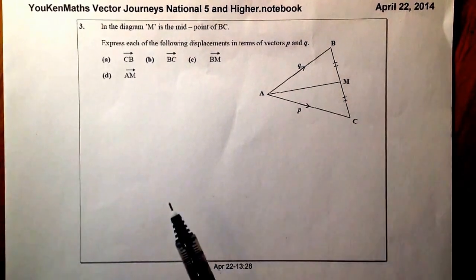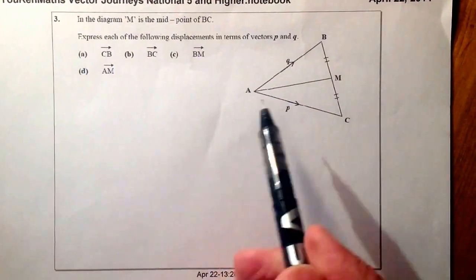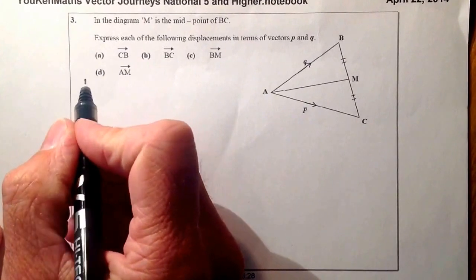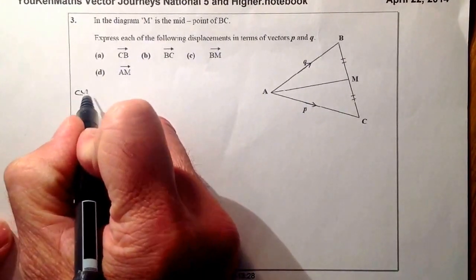This is the second of 4 video clips based on the vector journeys, and it's applicable to National 5 and Higher, although some of the Higher work may include some angles. Okay, so this is the second one, and we're going to go for question 3, and we're using the Pegasus questions from Pegasus 2012.